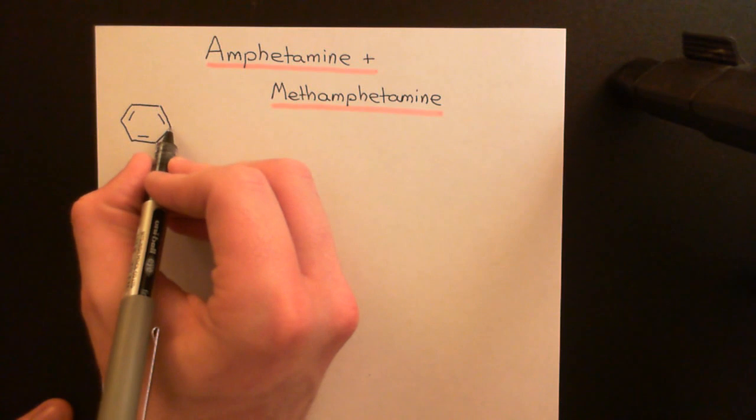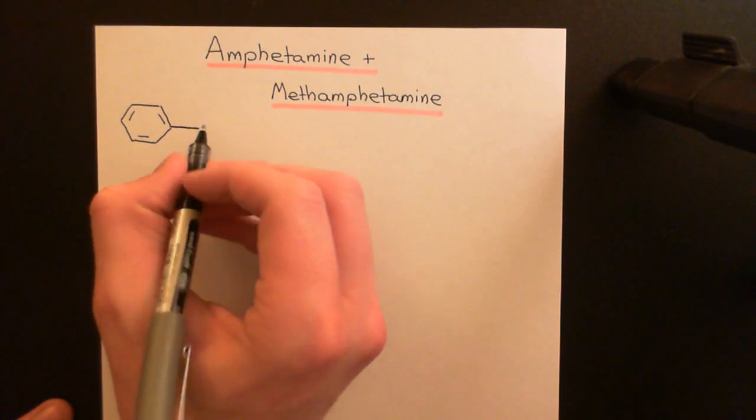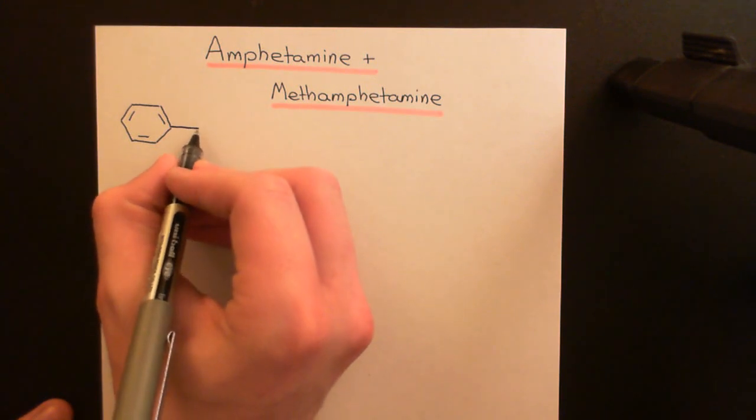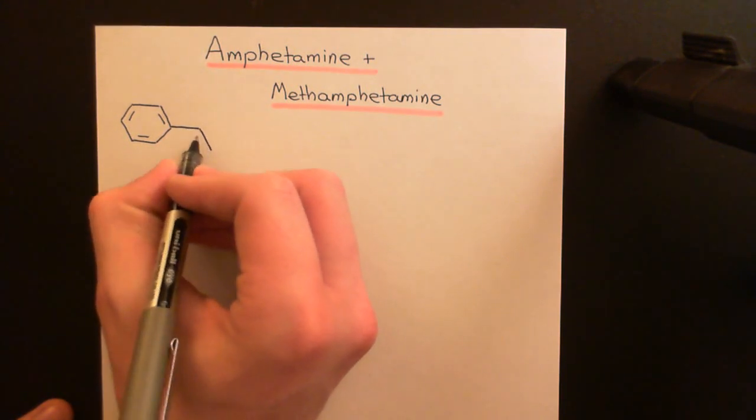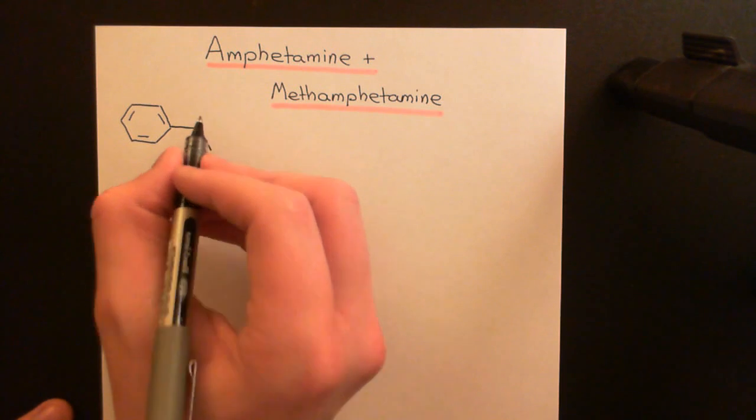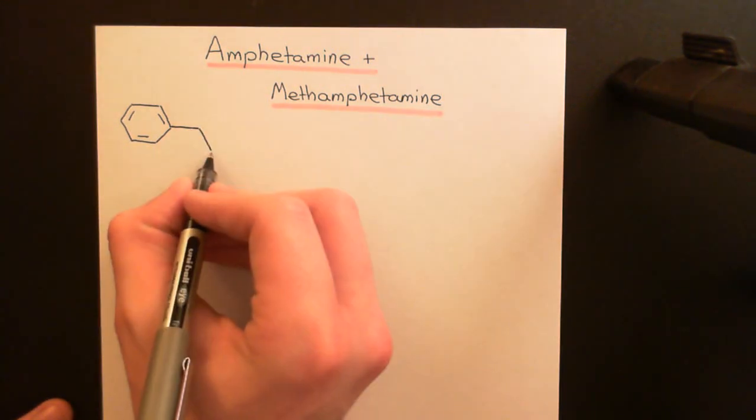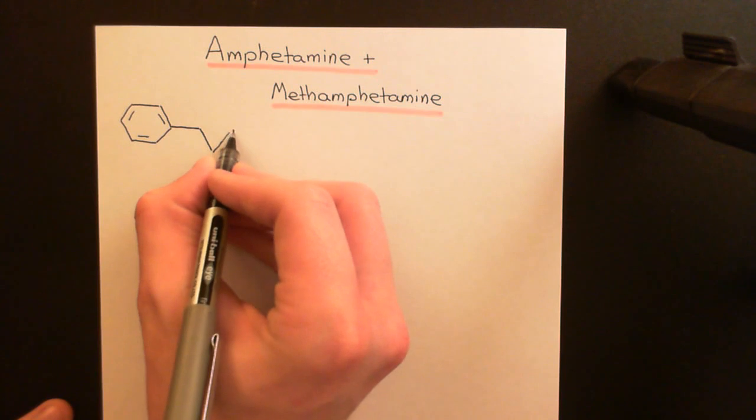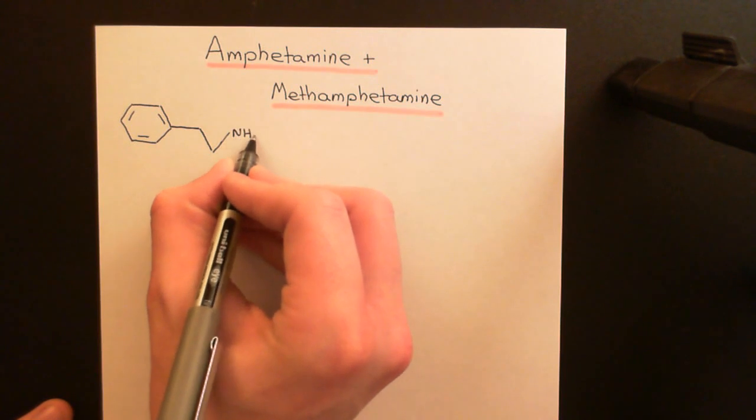However, we don't want pure benzene, so we better add something onto this. Onto one of the carbons, and I'll choose this one here, you take the hydrogen off it, and instead we're going to stick another carbon, which is going to be a methylene group. So it's a carbon with 2 hydrogens coming off it, which we won't show, and then it will also have another carbon atom down here, which will then have an amino group coming off it. So here's an amine group.